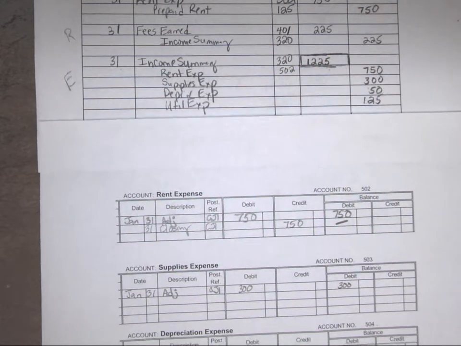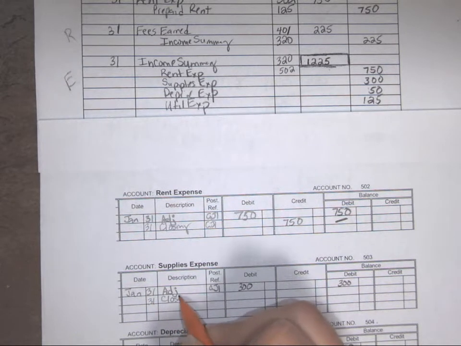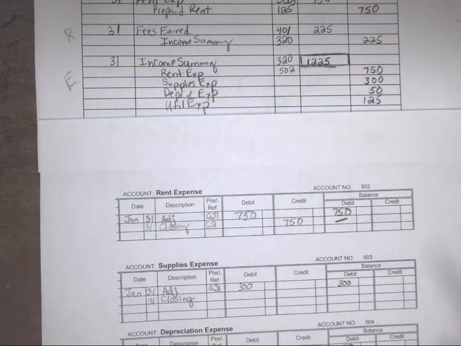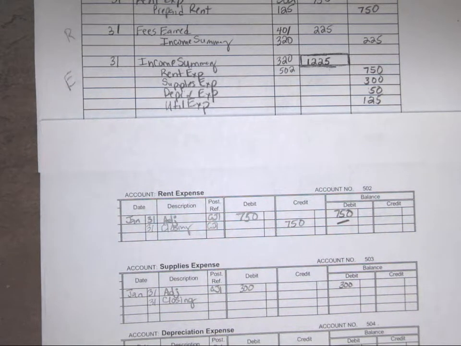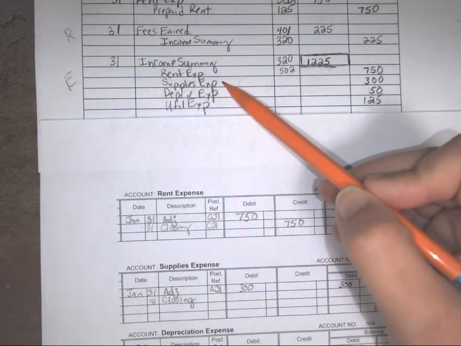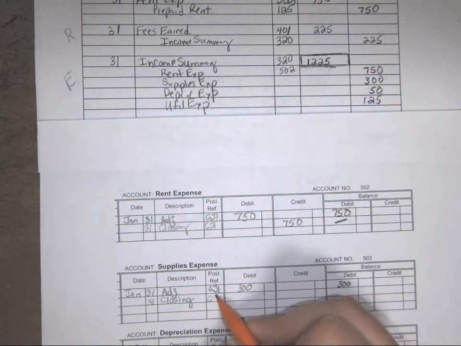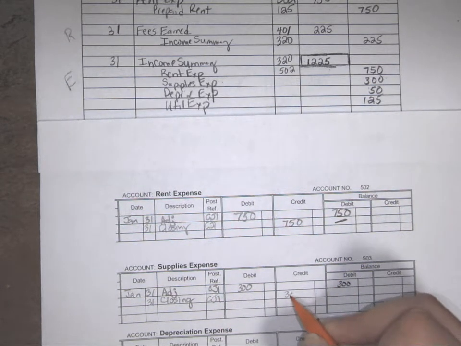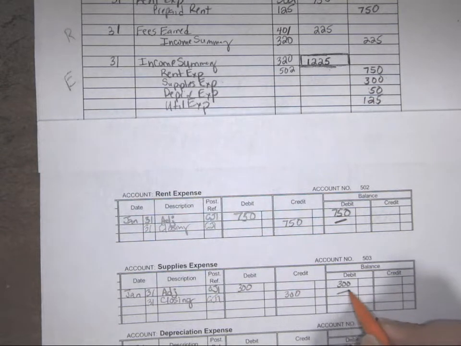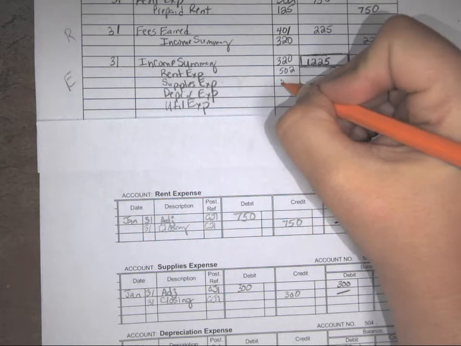My supplies is another account that's closing, so it's on the 31st. I have closing. Now, if I do this off of account number order, then everything should flow and be in order. So I have supplies expense, $300 is what I would be looking at, and that's going to leave me with a zeroed out balance, and that's account 503.